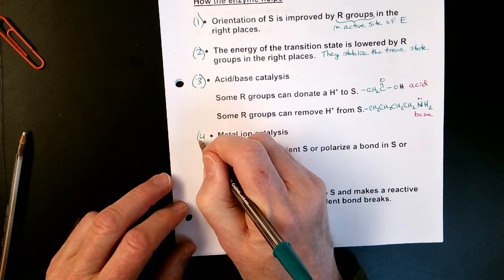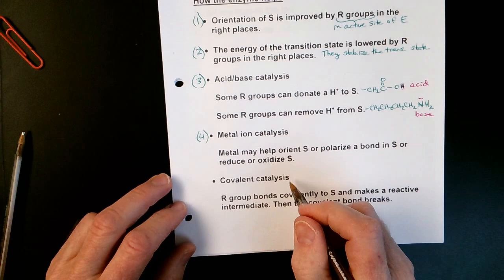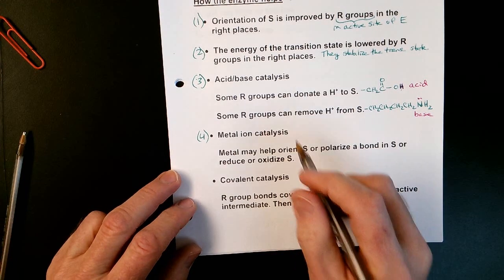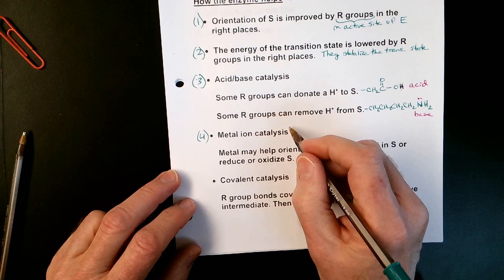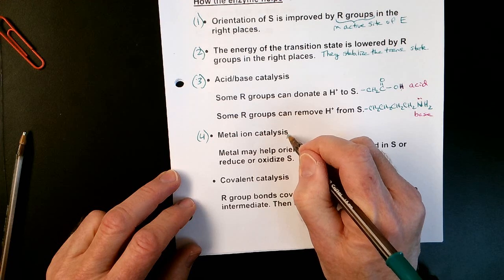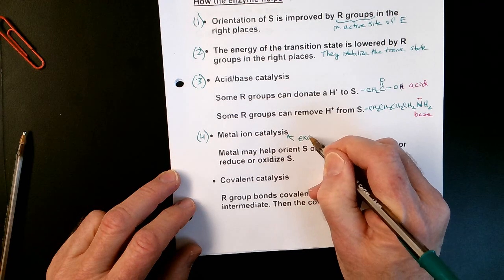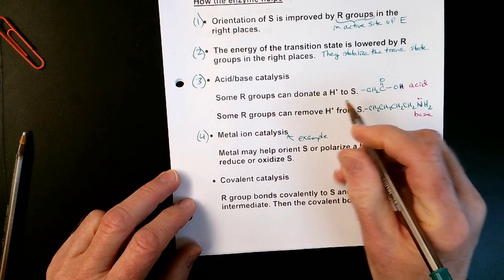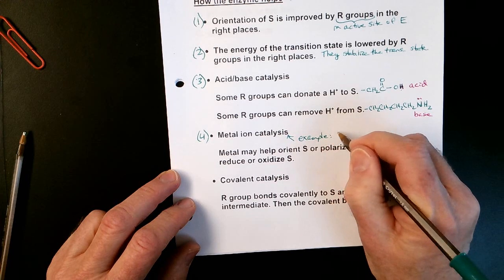There is another family of reasons, which is sometimes there can be a metal that's actually involved. And let's see, what would be an example here? Magnesium gets involved in a lot of catalysis.